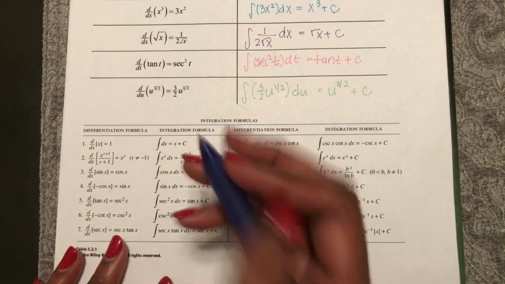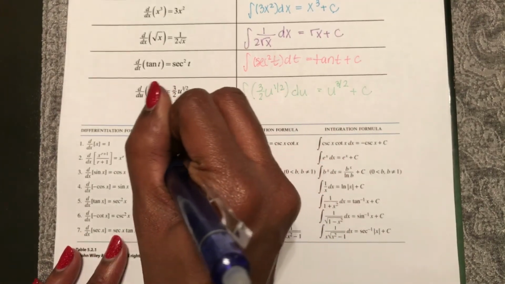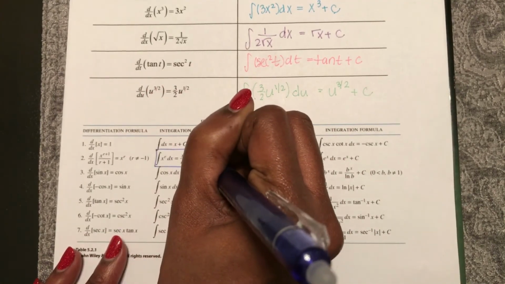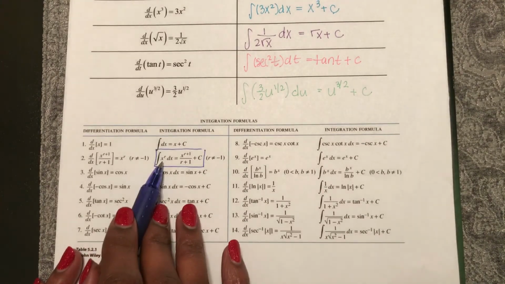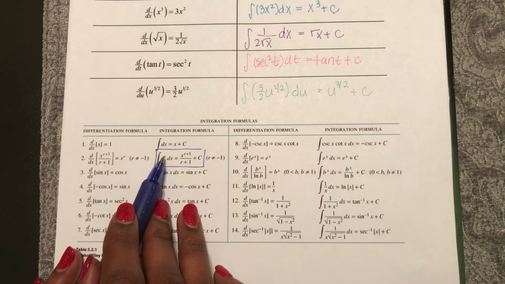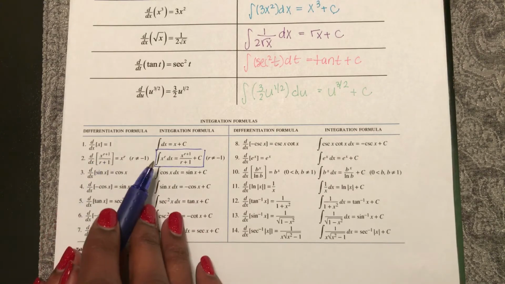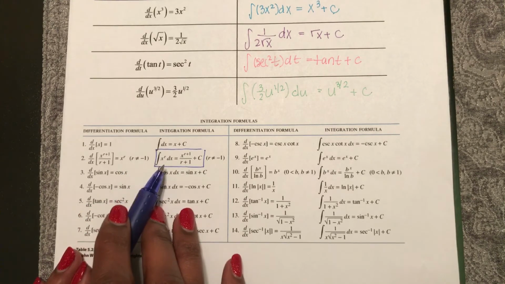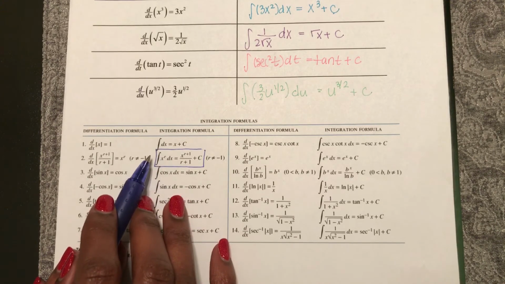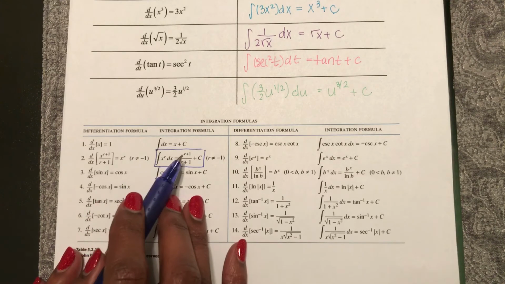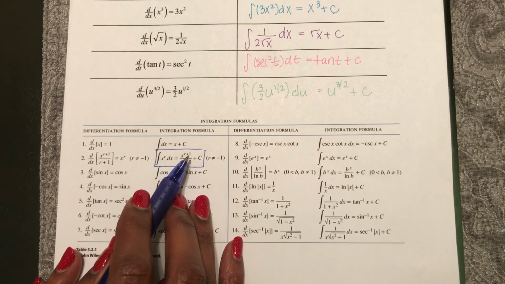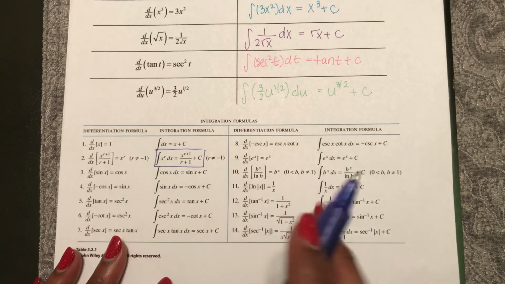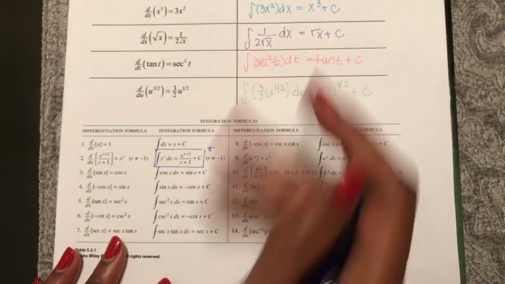One that I want to point out that comes up quite a bit is this one. The antiderivative of x to some power r. Remember, normally when we took the derivative, we would multiply by that power and then subtract 1. So here we're going to add 1 and then divide by that power to work backwards. That's used quite a bit.